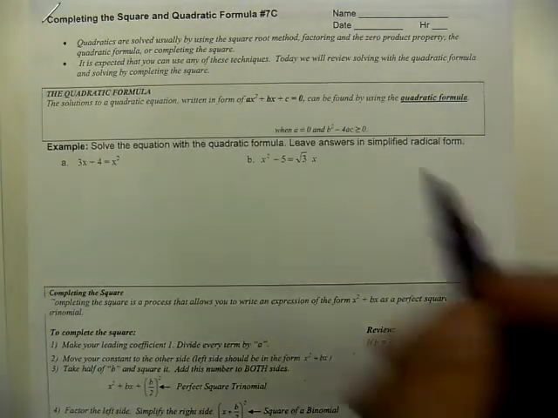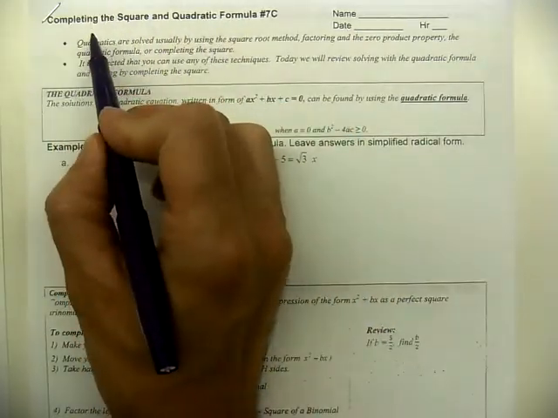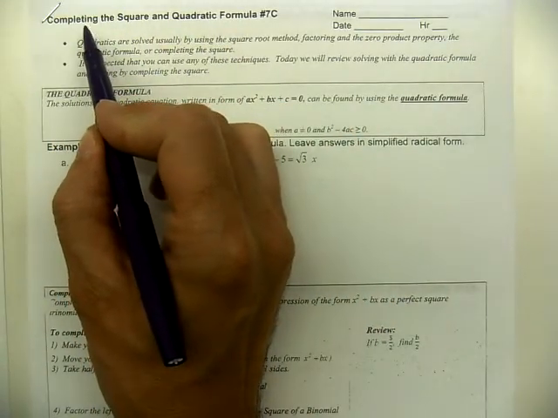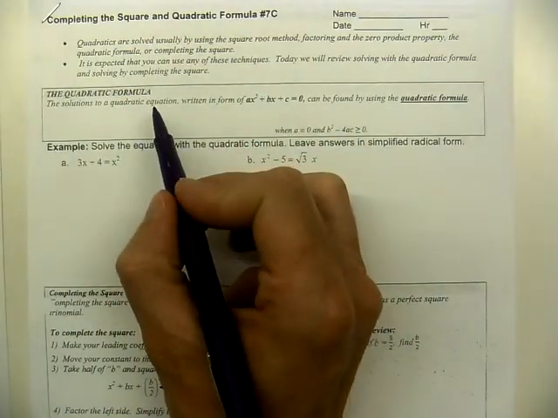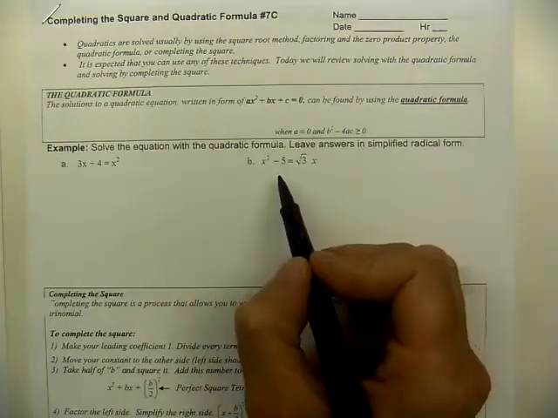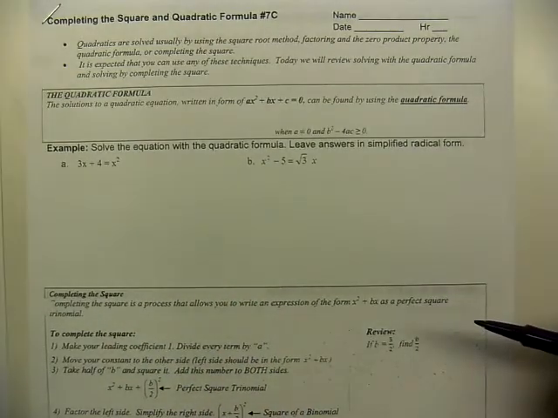Today we're looking at two topics. We're looking briefly at the quadratic formula. We're spending most of our time with completing the square, and we'll start off with the quadratic formula first. So here we'll put the formula, we'll do a couple of examples that you can see down there below that, and that'll be the completing the square details.